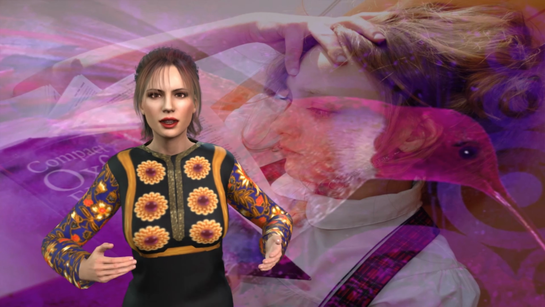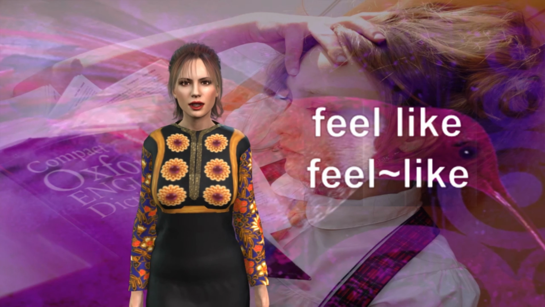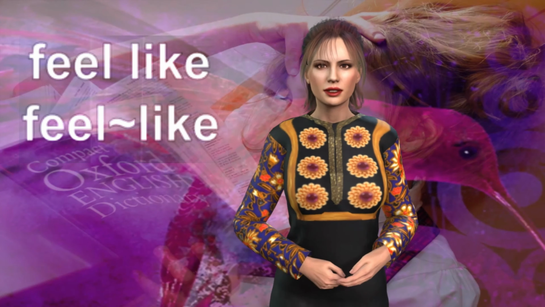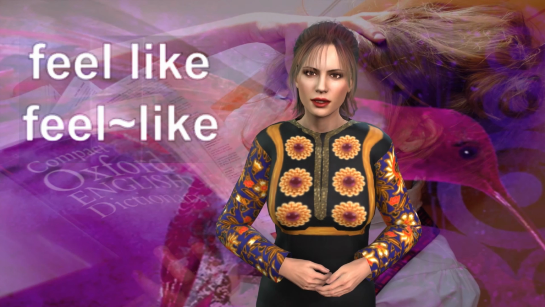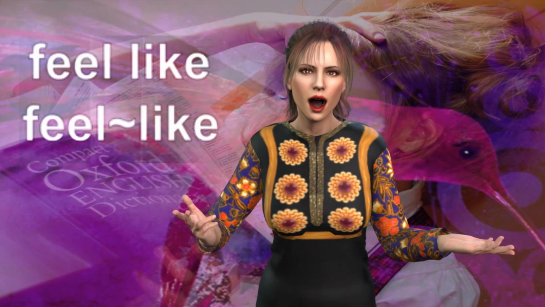So the sound's flowing from one word to the next and it's continuous and unbroken. So for example, feel like. Instead of feel, like, you're going to keep that L going from the end of feel into like. Feel like.